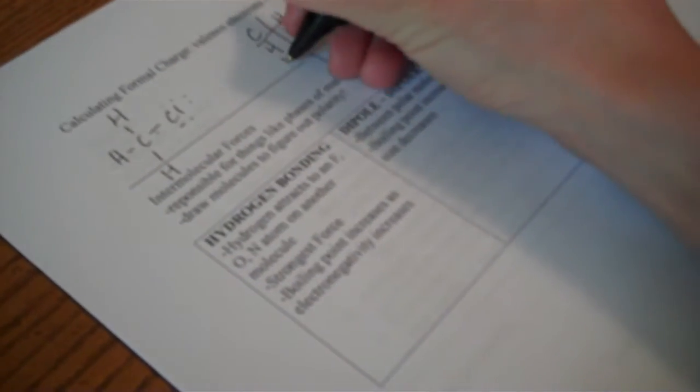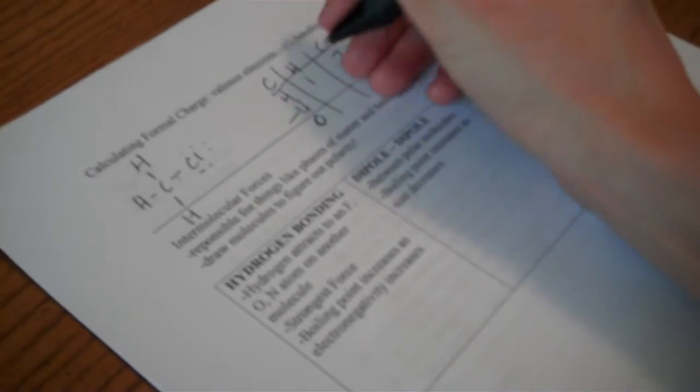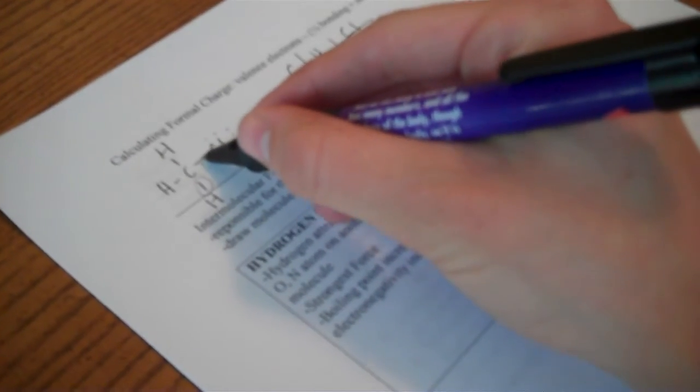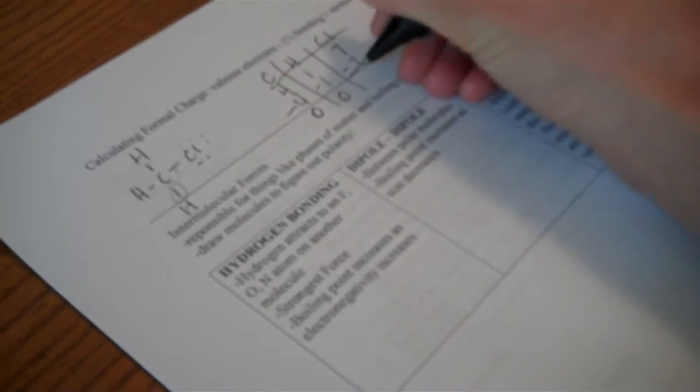Okay, you're going to take 1/2 the bonding electrons and then any non-bonding electrons. So take a peek at C. You have 2, 4, 6, 8 bonding electrons. Half of that is 4. Subtract that, you get a formal charge on carbon of 0. H, you have 2, take half of it, 1, 0. Okay, Cl is 7, so you have 2, take half of it, 1, 2, 3, 4, 5, 6, 7. Oh, look at that, I drew it right. Okay, formal charges closest to 0 are best.